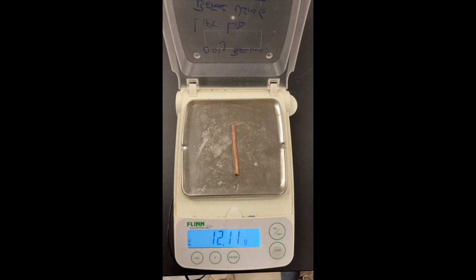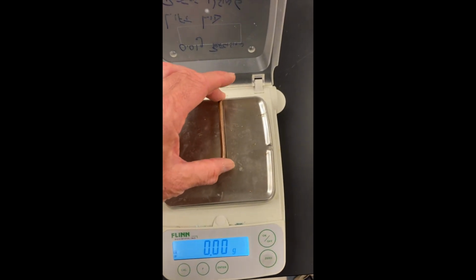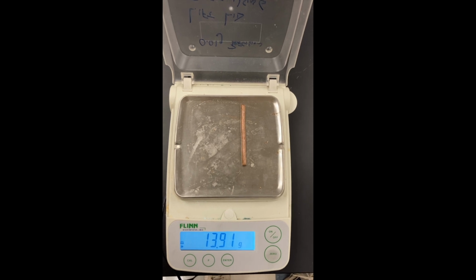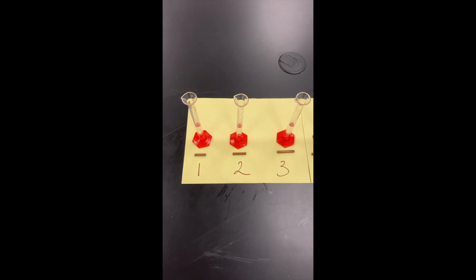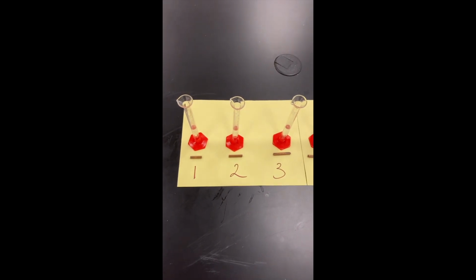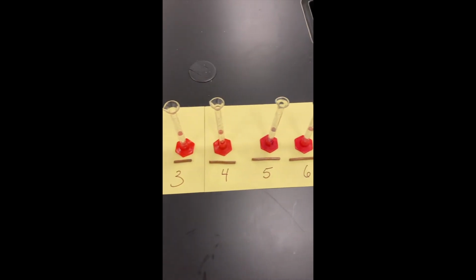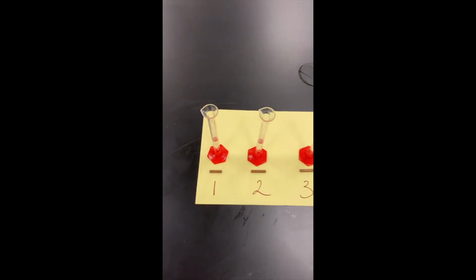Here's piece number 5. And here is piece number 6. So at this point, you should have all 6 masses written down in your data table. In order to find the density, we need the masses, which you've already recorded, and we need to find the volumes of each of these pieces, 1 through 6. Since they're a weird shape, I'm going to use a technique called water displacement.